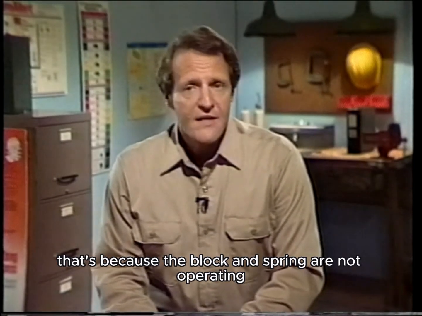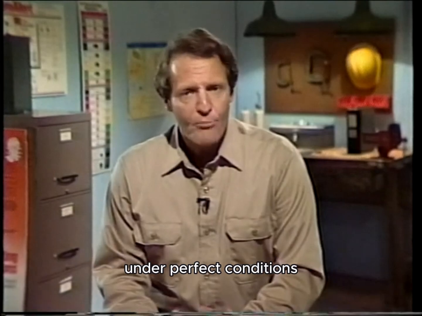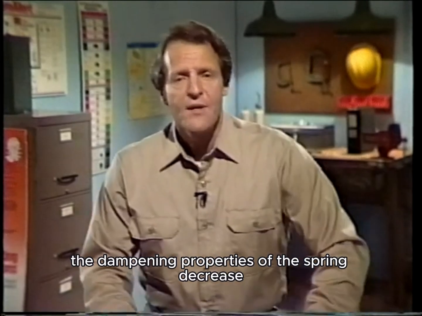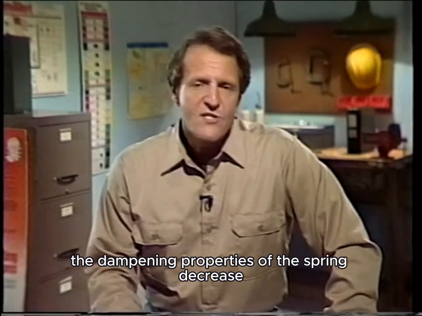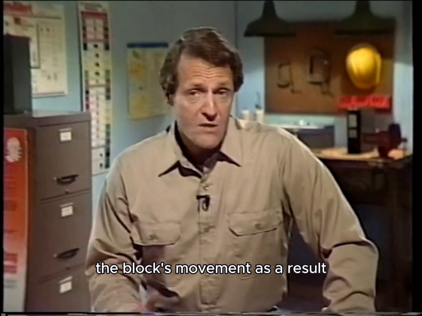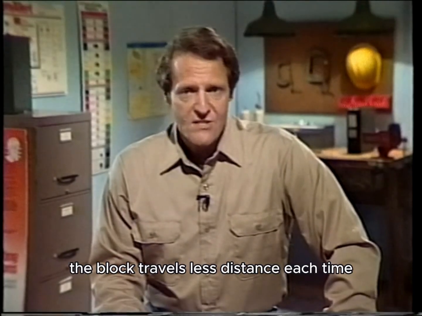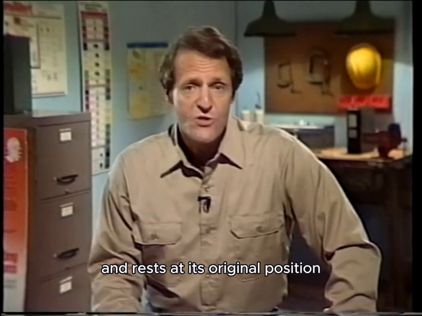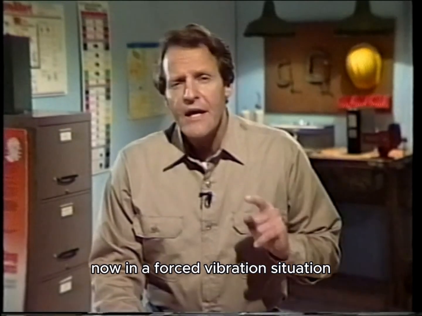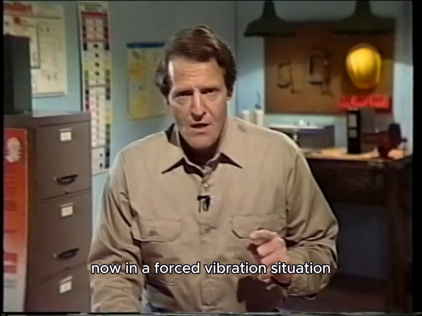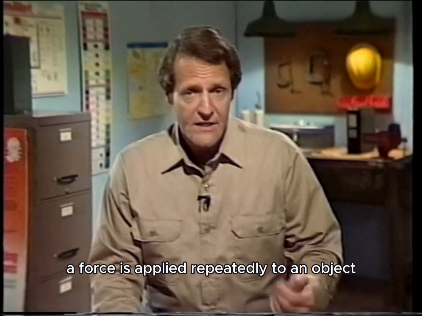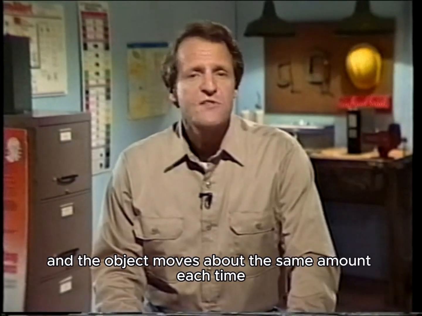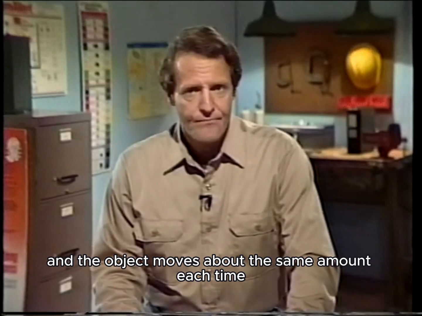That's because the block and spring are not operating under perfect conditions. The dampening properties of the spring decrease the block's movement. As a result, the block travels less distance each time until it finally stops moving and rests at its original position. Now, in a forced vibration situation, a force is applied repeatedly to an object, and the object moves about the same amount each time.